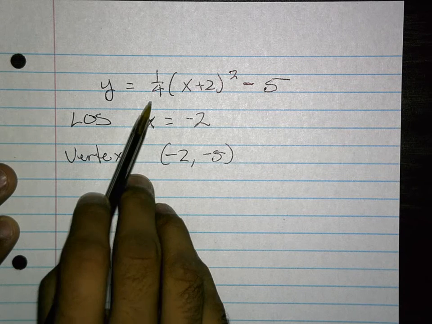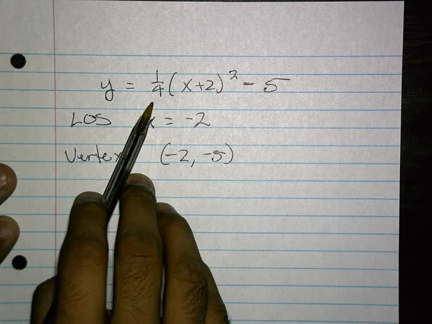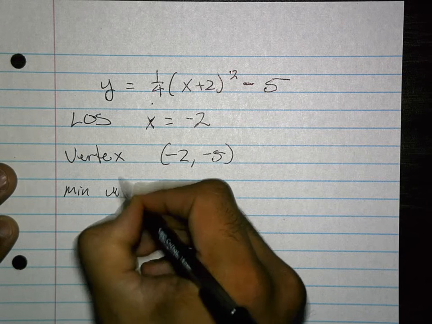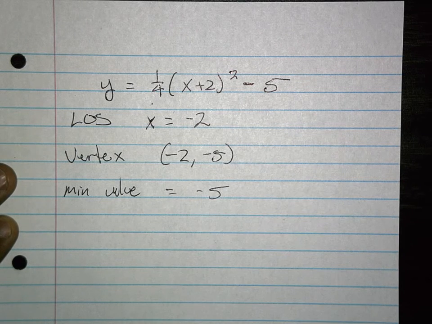This also has a leading coefficient that's positive, so this one opens up. This one would be wide because it is a fraction. And the minimum value, okay, is always the y coordinate, and the minimum value equals negative 5.